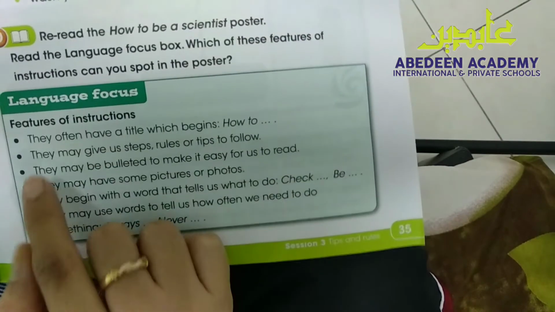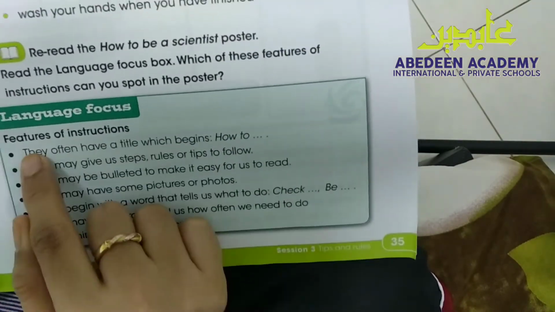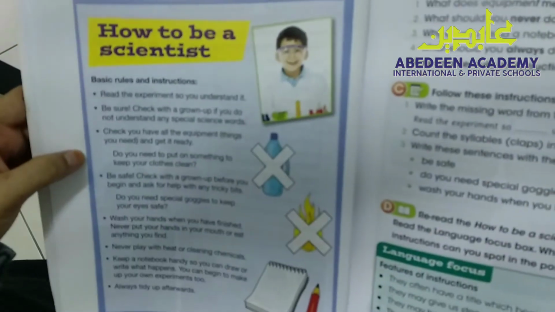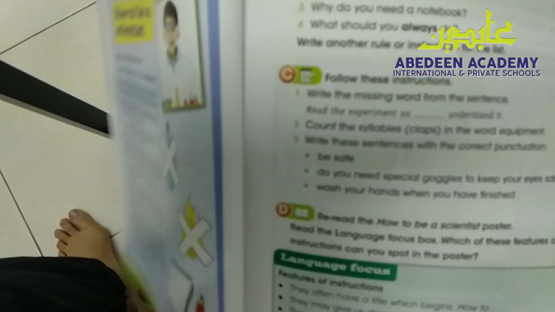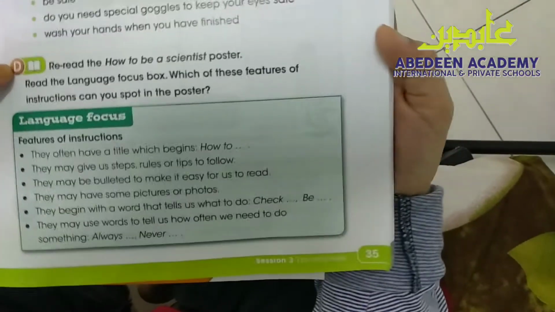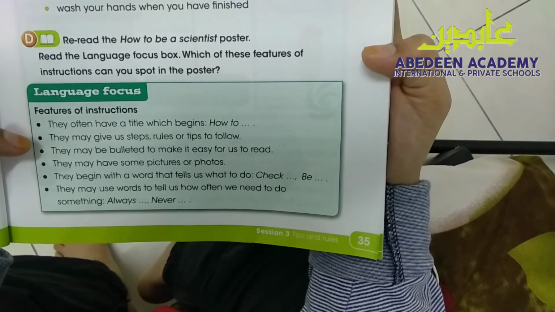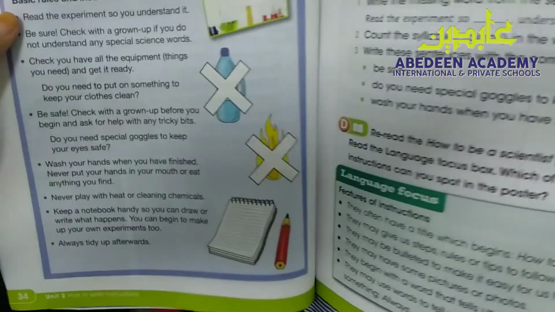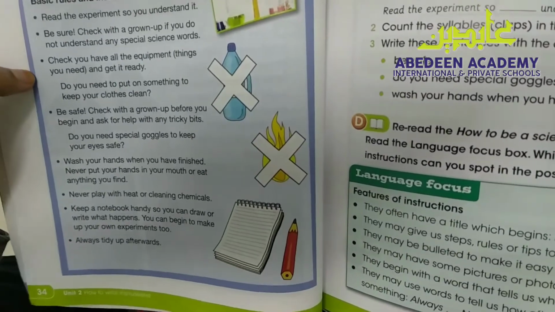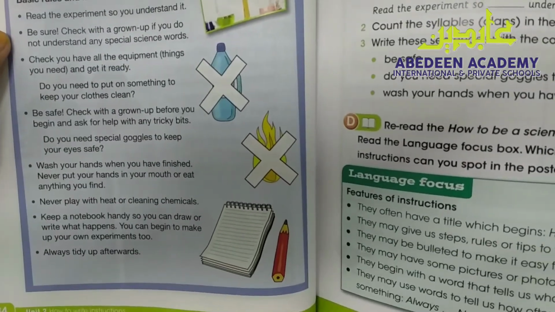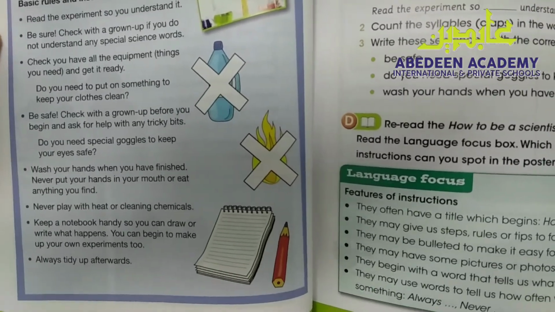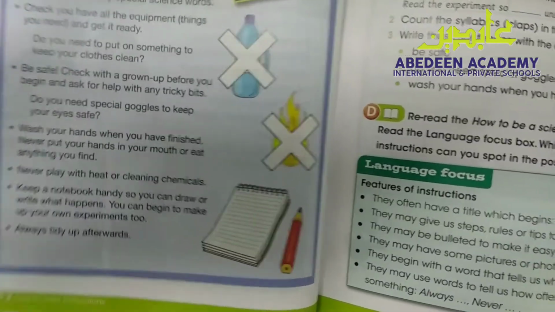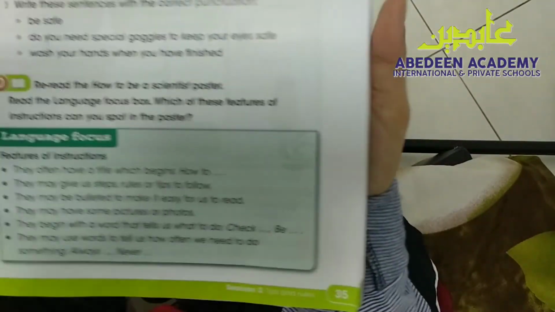Features of instructions. Okay, bullet number 1. They often have a title which begins how to. Is it there? How to? Yes, it's correct. How to be a scientist. So number 1, tick. Number 2, they may give us steps, rules or tips to follow. Here we don't have steps, we don't have 1, 2, 3, it's just bullet instructions, but they give us a lot of do's and don'ts. Those are what we call rules. Okay, never, keep. Those are the rules. Alright, number 2, tick.